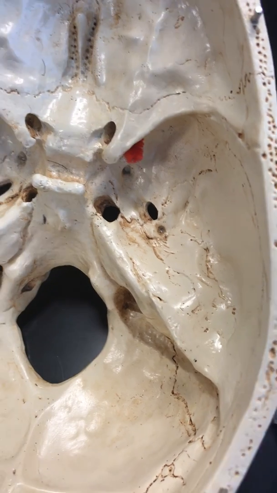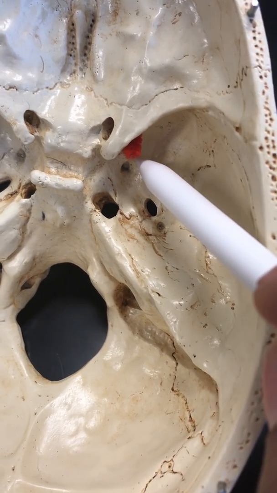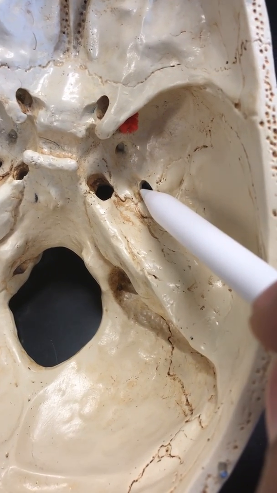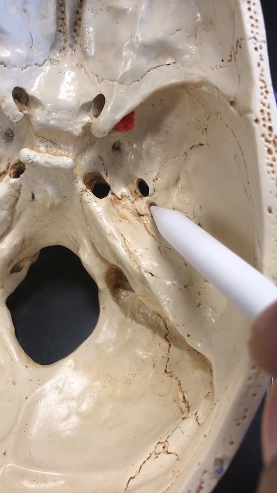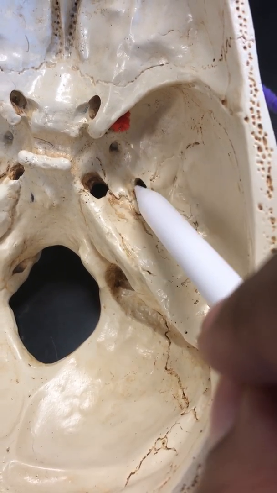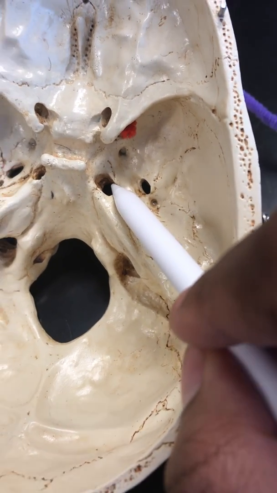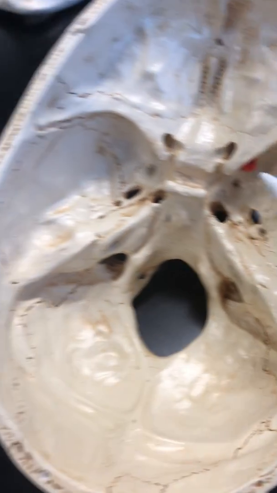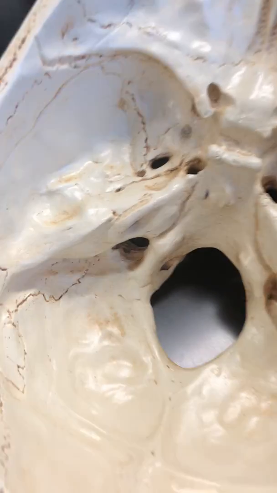Can you see it? This is your rotundum, and then there's your ovale, lacerum, and spinosum. There's your spinosum, lacerum. Rotundum, ovale, lacerum, spinosum. But you can see them in a different order.